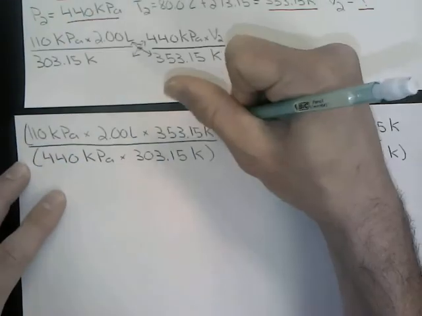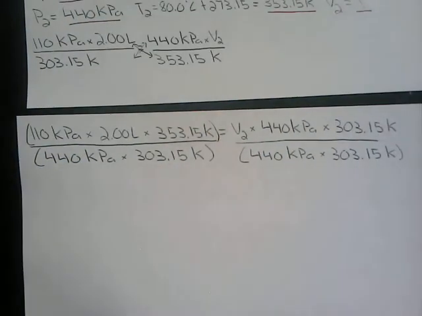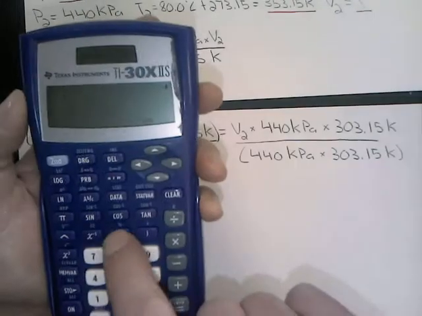But before we do that, I'm going to put a set of parentheses up top here. So in my calculator, what I'm going to do is take parenthesis 110 times 2 times 353.15, close the parentheses, divide it by, new set of parentheses, 440 times 303.15.